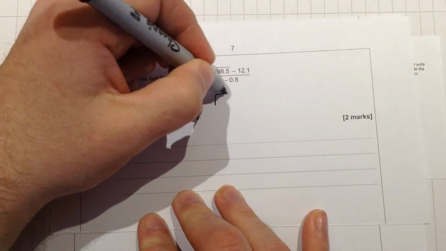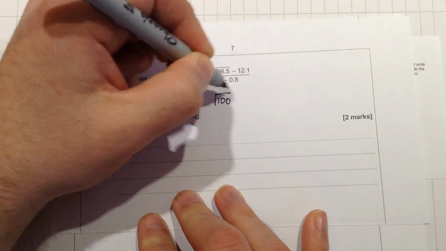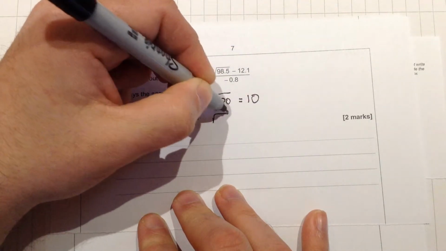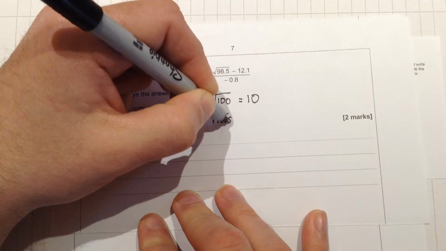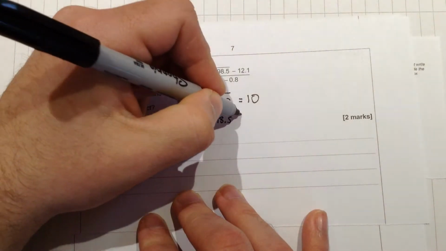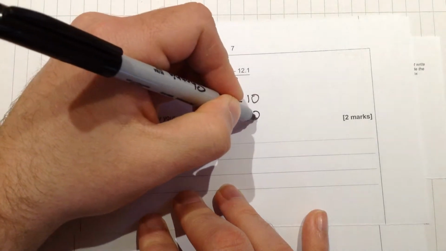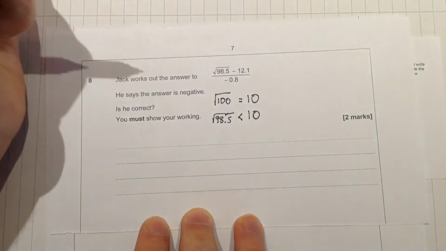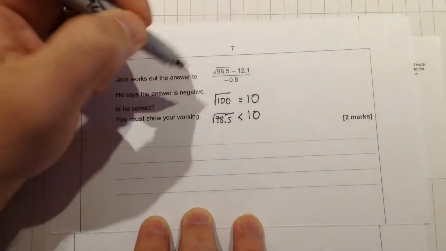However, we do know that the square root of 100 is 10. So we know that the square root of 98.5, because 98.5 is a little bit smaller than 100, must be smaller than 10.